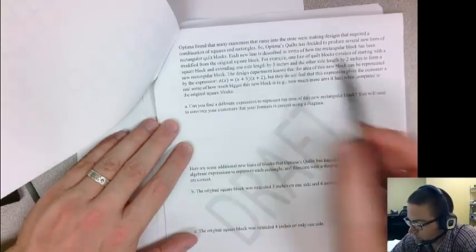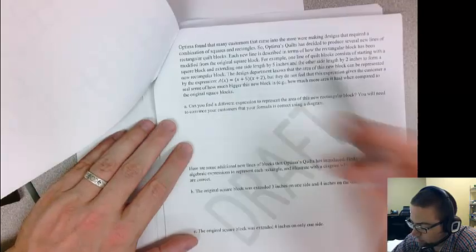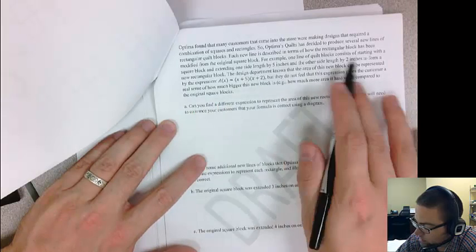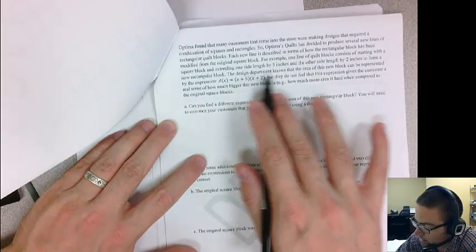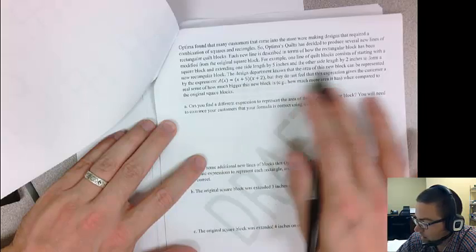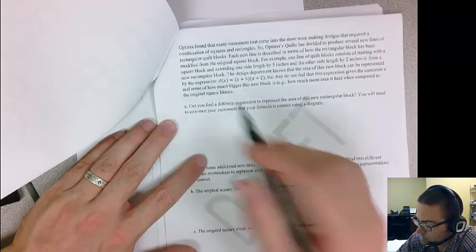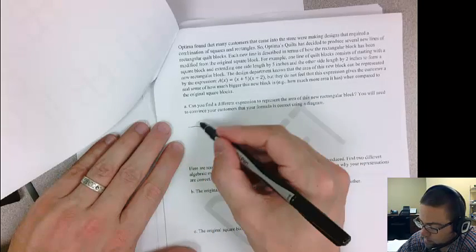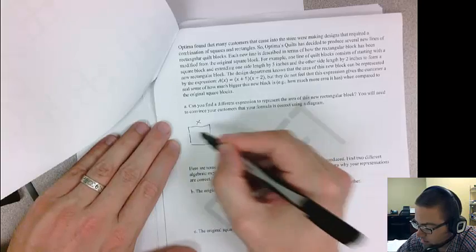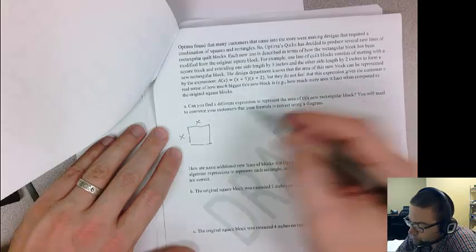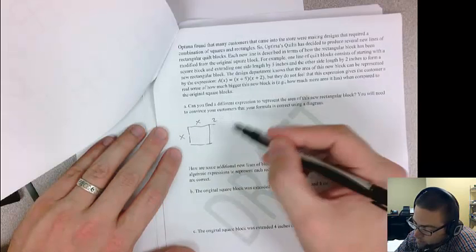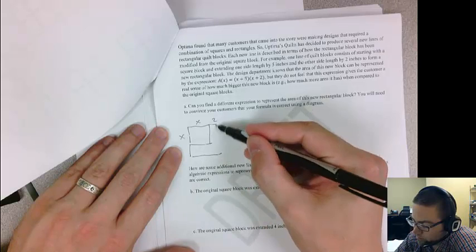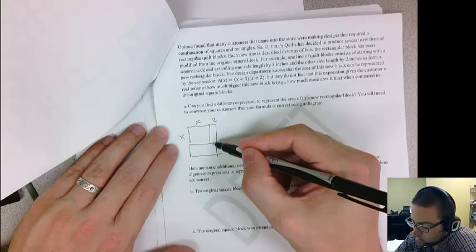Okay, so Optimus Quilts has decided to produce several new lines of rectangular quilt blocks. They're going to do it by adding on to the side length 5 inches on one side and 2 inches on the other to form the other rectangular block. So you can kind of picture it like this. It has some length x. This block has a length x, and then they're going to add 2 inches on to one side and 5 inches on to the other side. So this new area looks something like this.